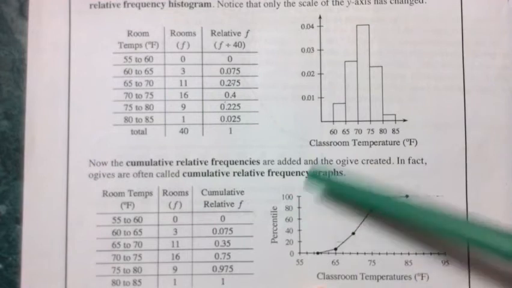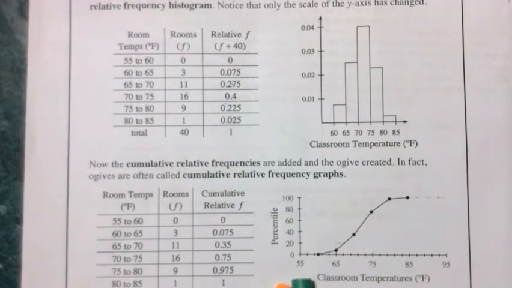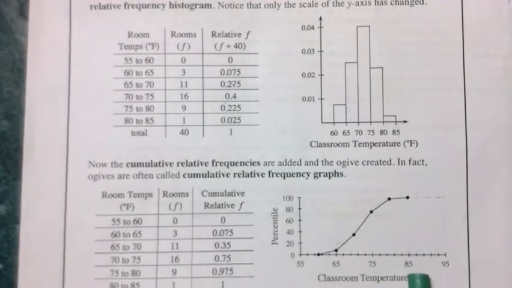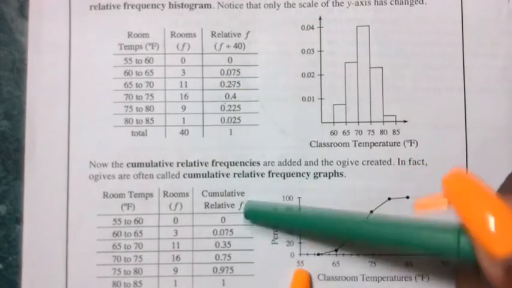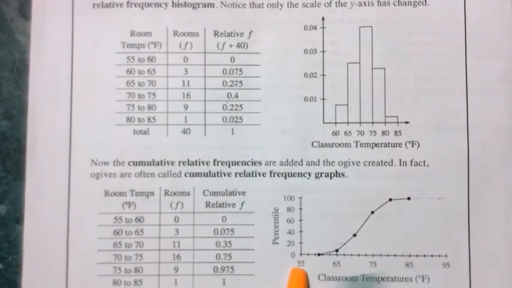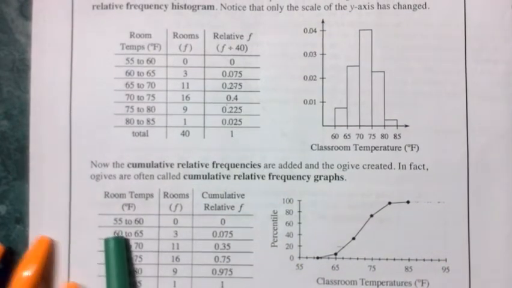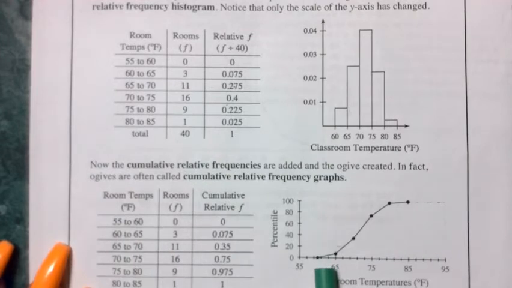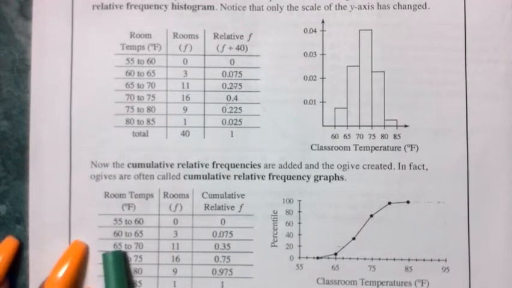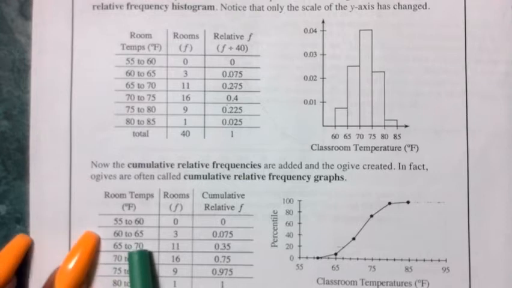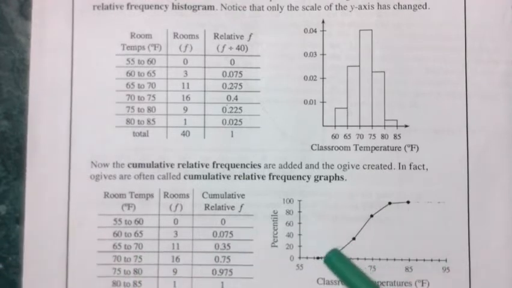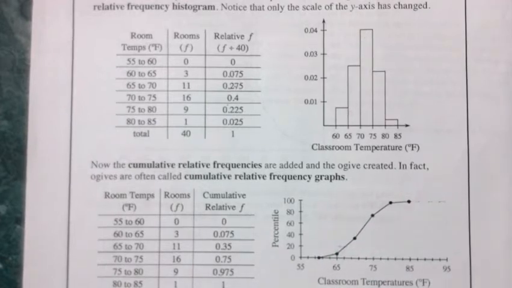So you use those decimals to calculate your ogive. Based off of 55 to 60, it'll be 0. And then 60 to 65 would be 0.075. So it goes up by percentages.